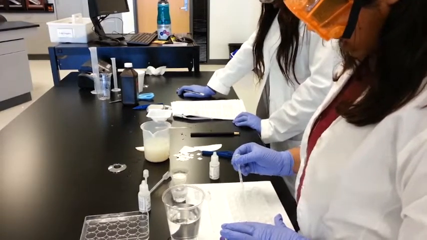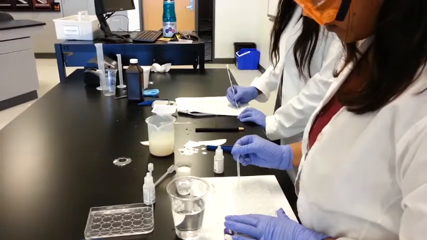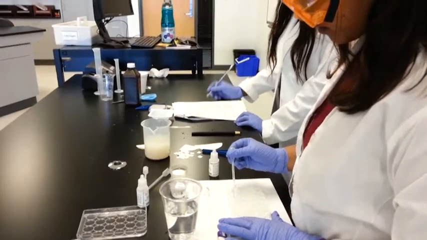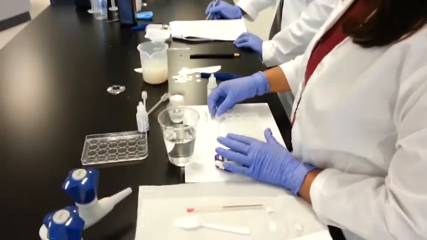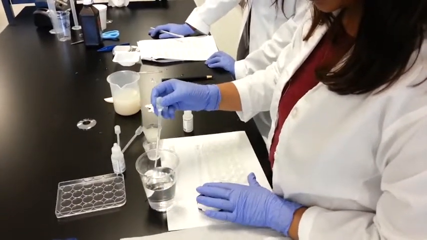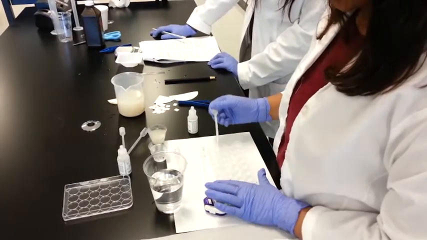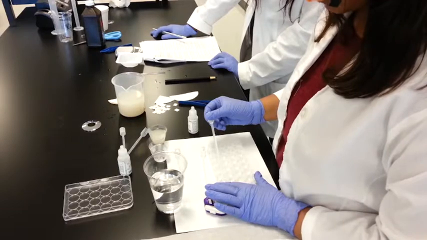That's done. And 2 drops of this concentrated acid go to A2. Now let's dilute this A2. The stock solution should be 20 drops total. So I've done 2 drops of acid. Let's add 18 drops of water.